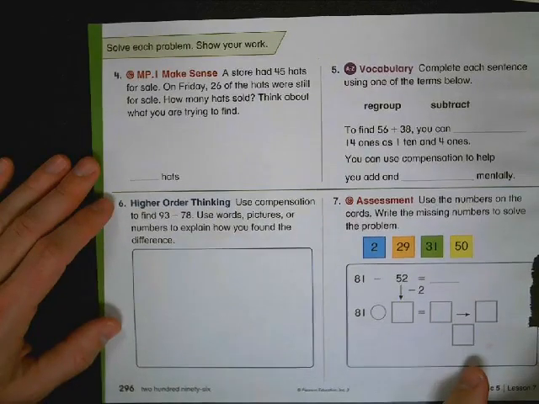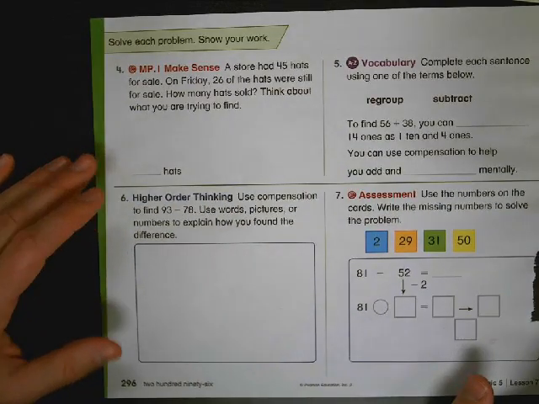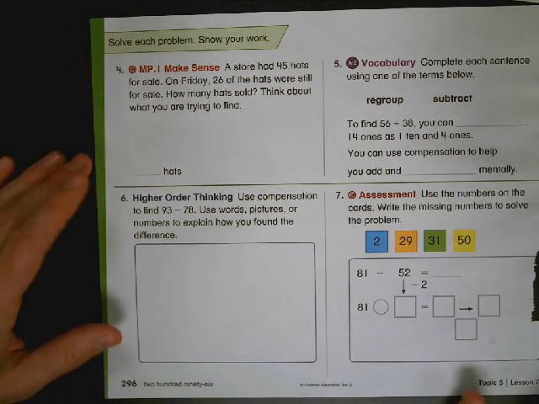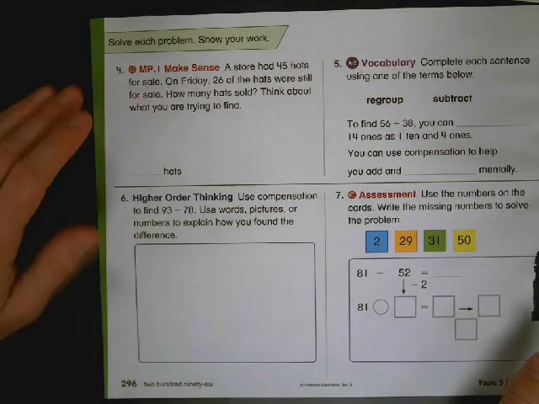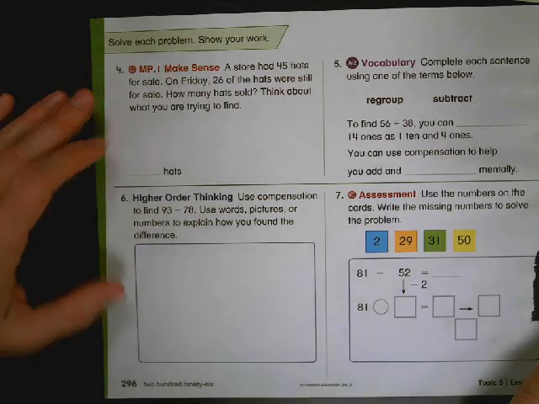On the back. Solve each problem, show your work. Any strategy in the back. That's a great part about the back on some of these homework assignments. You can use any strategy. What strategy have we done?